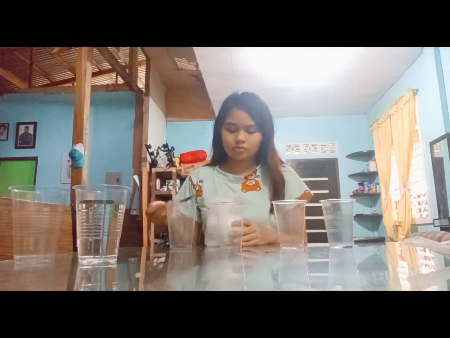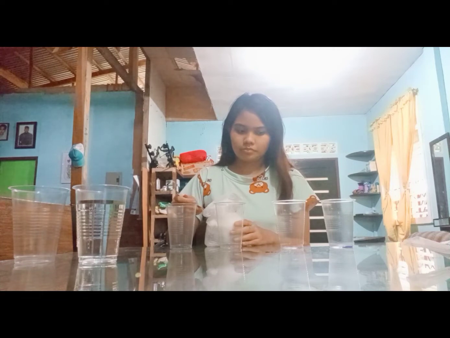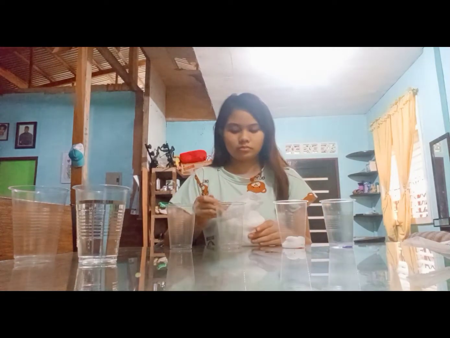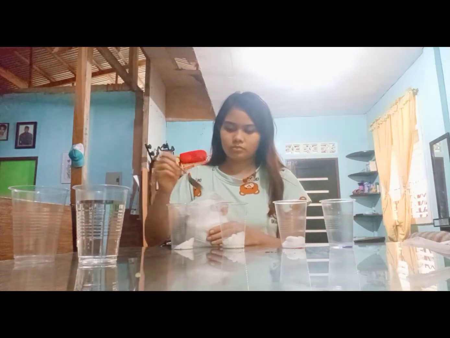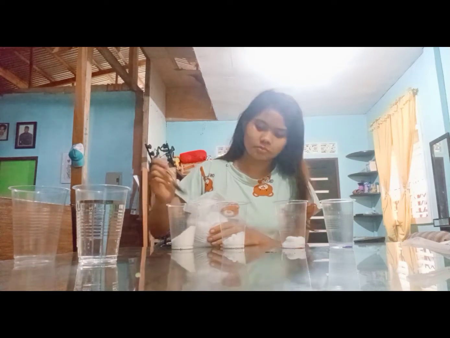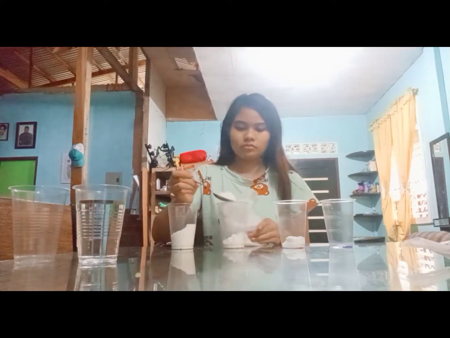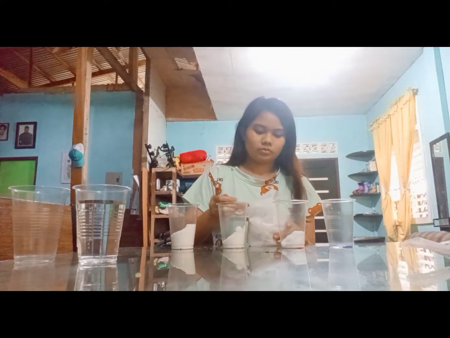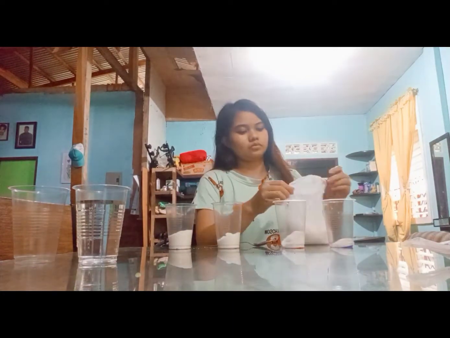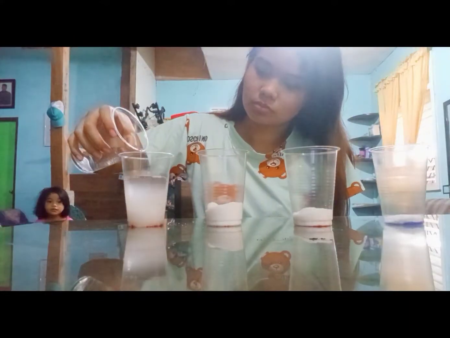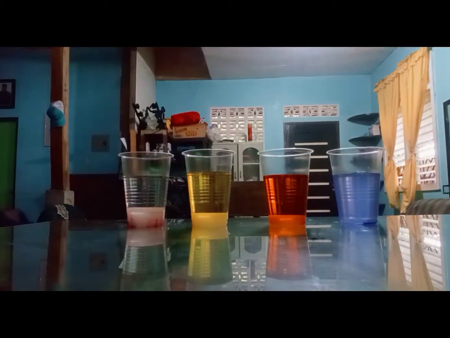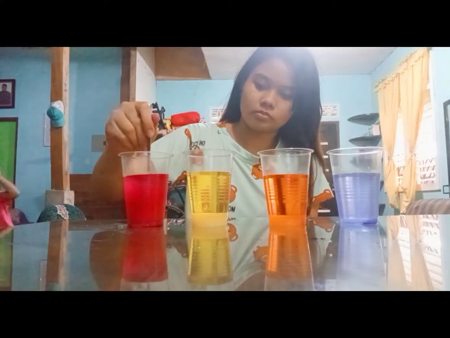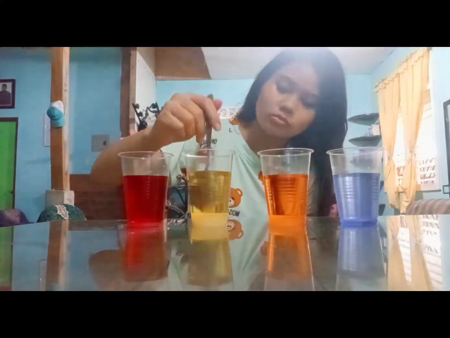Now I add half a tablespoon of sugar in the first container, 2 tablespoons of sugar in the second container, 3 tablespoons of sugar in the third container, and 4 tablespoons of sugar in the fourth container. I also added different dyes in each container. Now this time I added tap water at room temperature. So the dye and the sugar are my solute in this experiment, and my solvent is the tap water at room temperature.